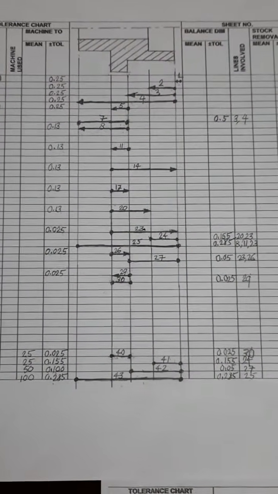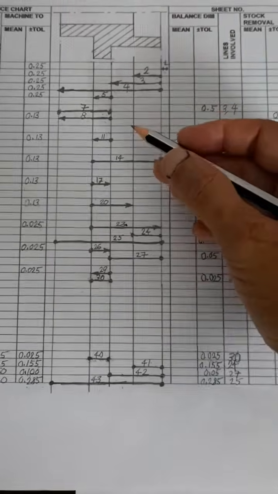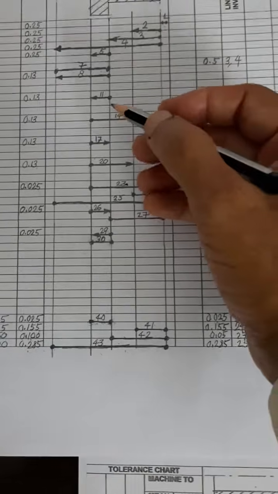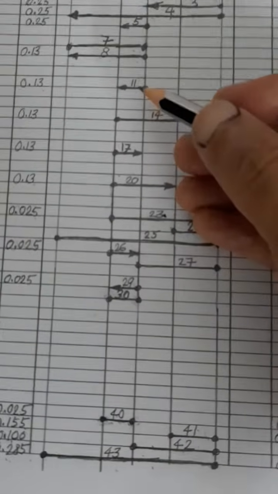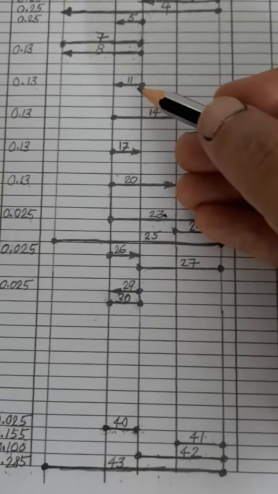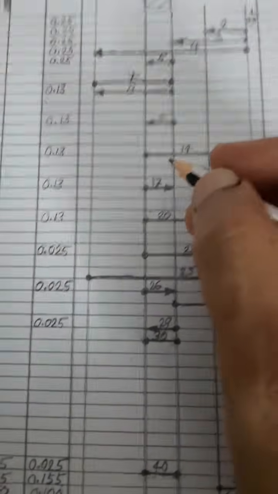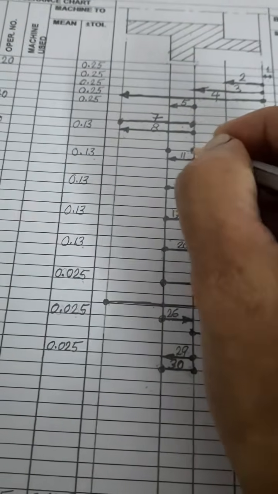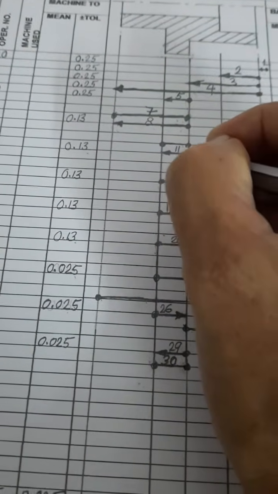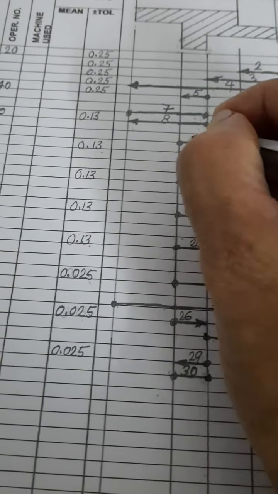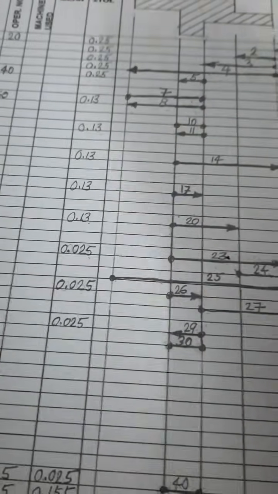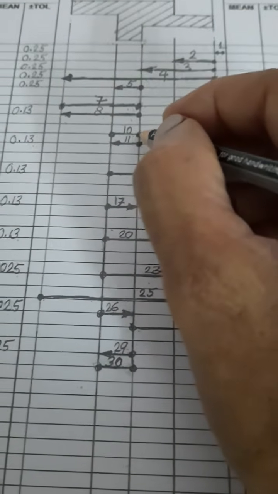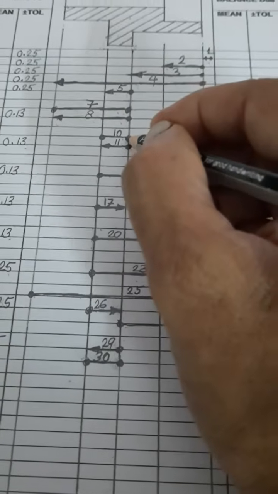After entering the stock removal tolerance for line number 8 as 0.63, we have to start entering for line number 11. What do you do? We have to draw a balanced dimension line just above 11 for the same span of 11. So now we have to find the tolerance for this balanced dimension 10 using a looping technique.